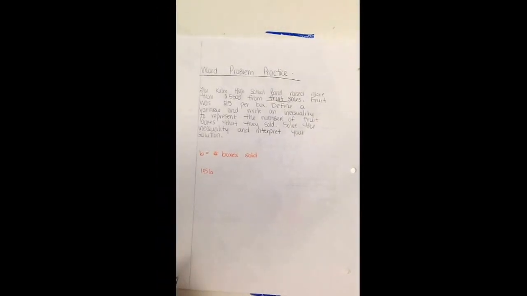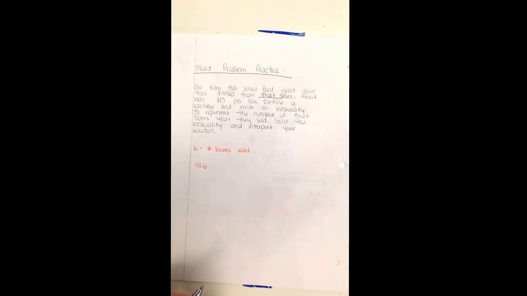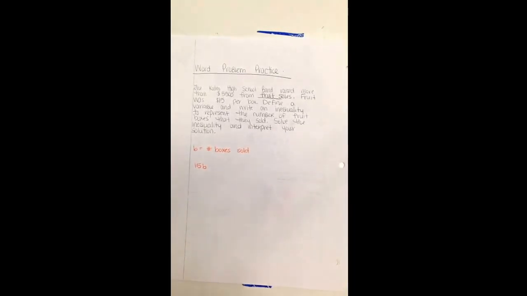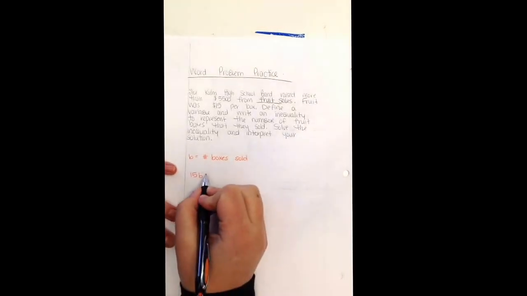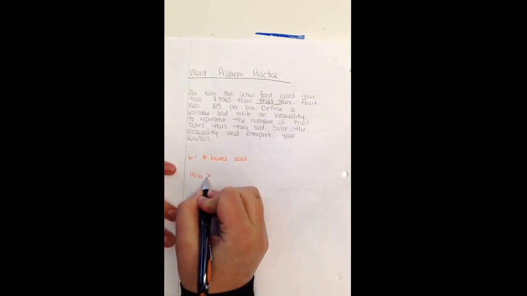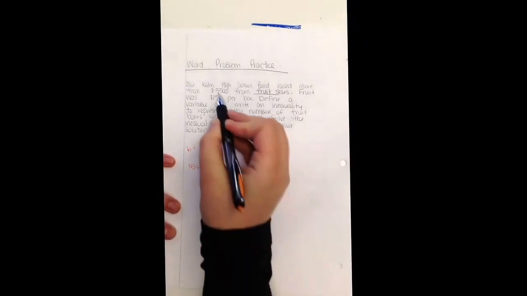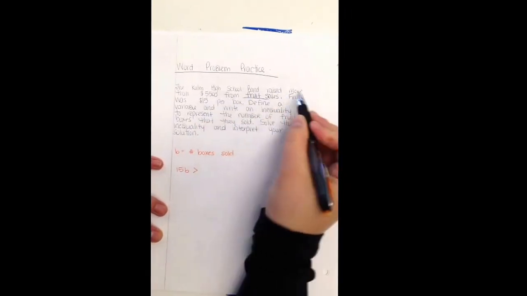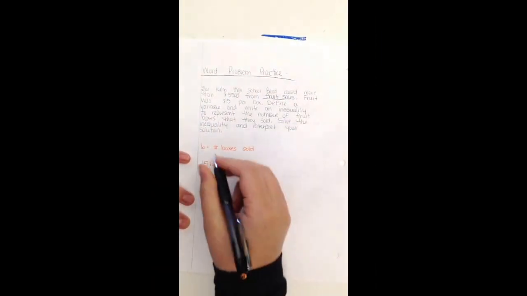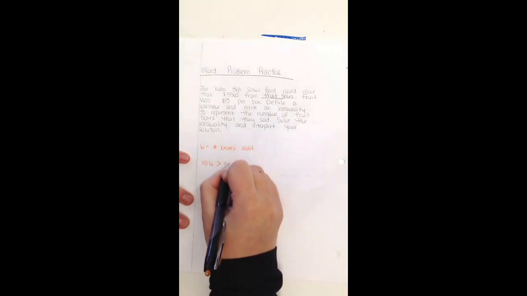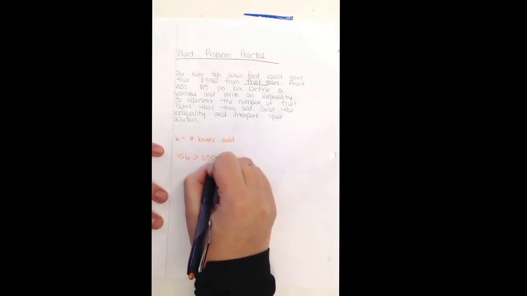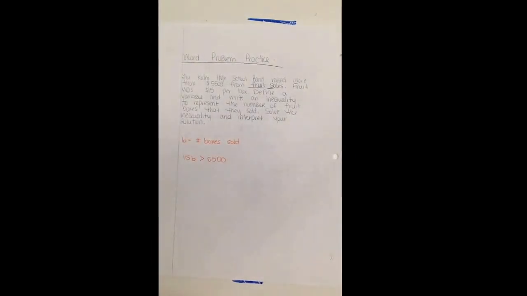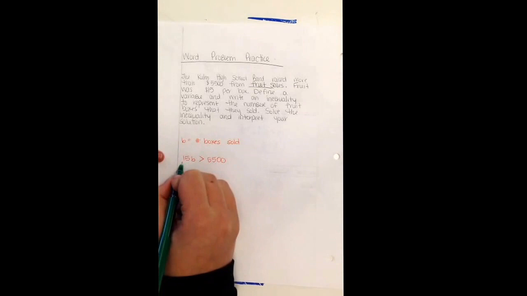We know that they want to sell $5,500 or more in fruit sales. So this number has to be bigger than $5,500. It's more than. It doesn't say anything about equal to. Okay, so we put our $5,500 on the right-hand side. Now to solve, I simply have to divide on each side by 15.